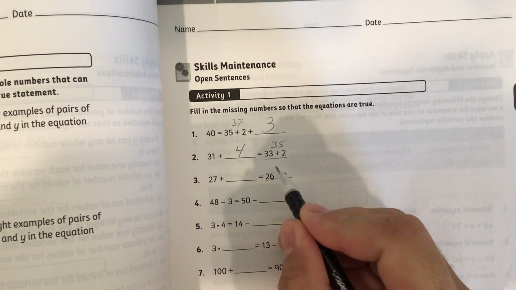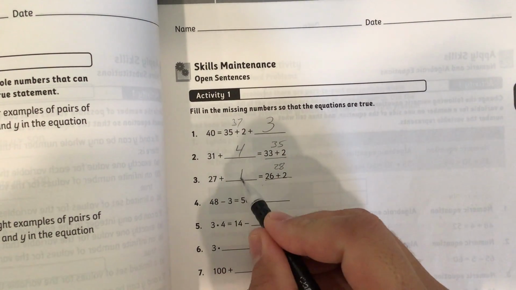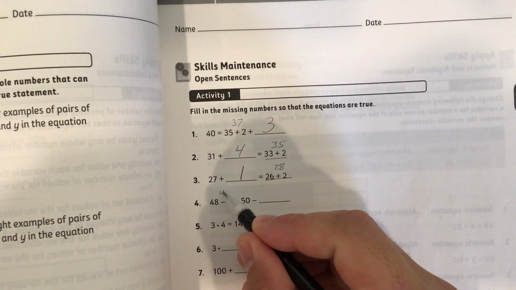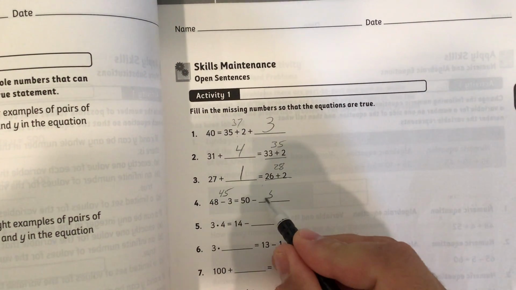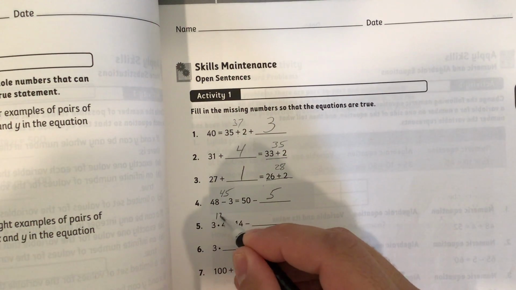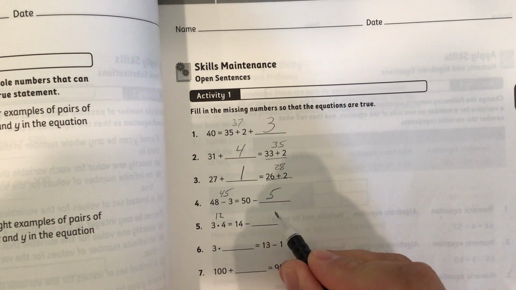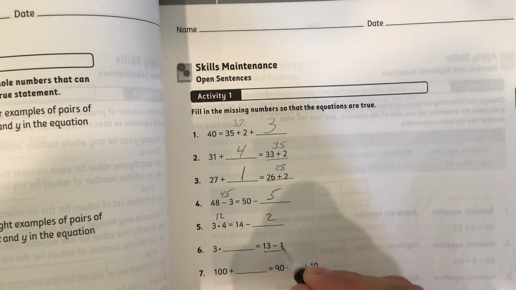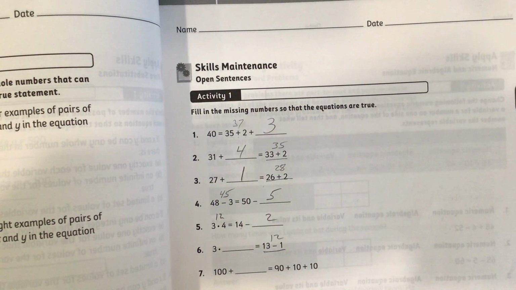The right side here is 28. So 27 plus 1, excuse me, would give you 28. 48 minus 3 is 45. So 50 minus 5 will give you 45. Number 5, this would be 12. 14 minus 2 would give me 12. Number 6, this would be 12 as well. 3 times 4 gives me 12.